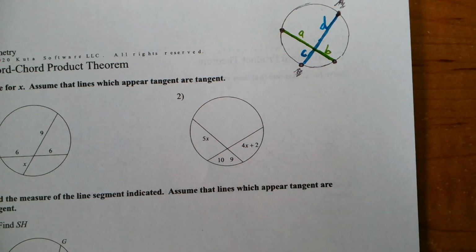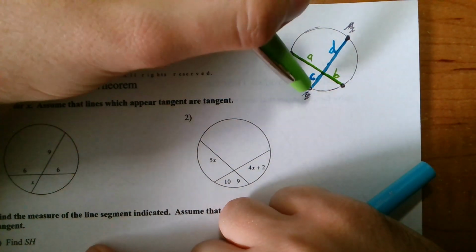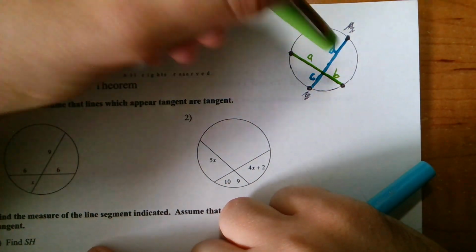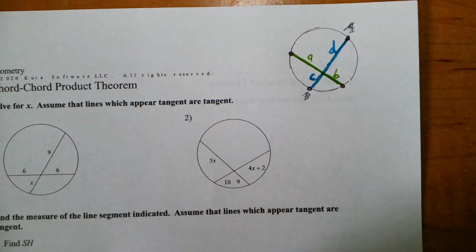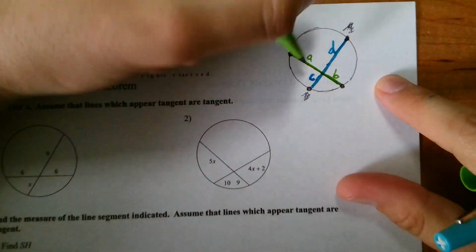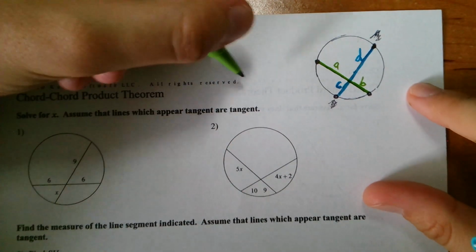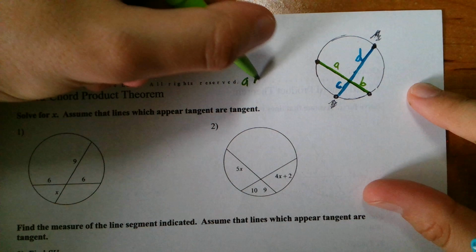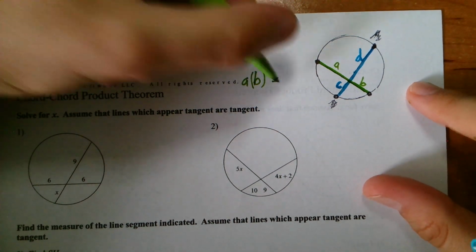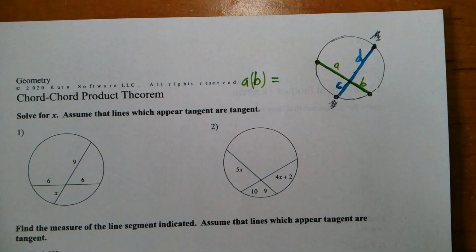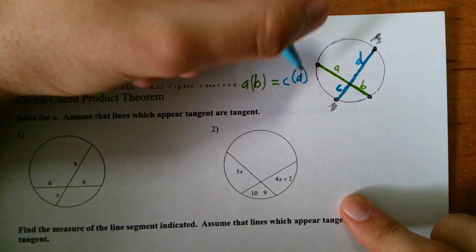Okay? So, when you have chords that cross in circles like this, they cross in a way that's proportional. The relationship to find any of these lengths can be expressed like this: A times B equals C times D.